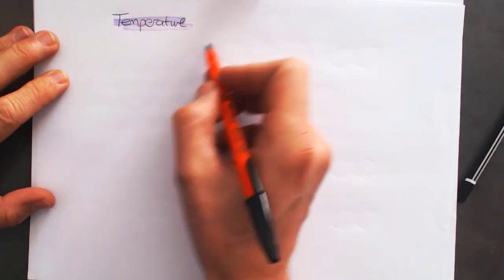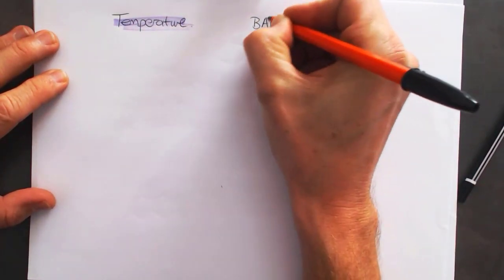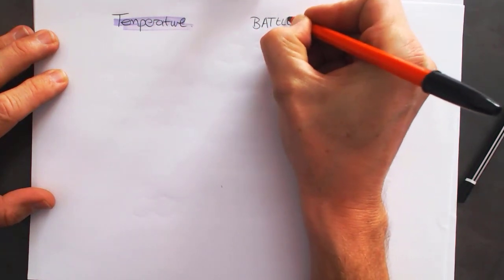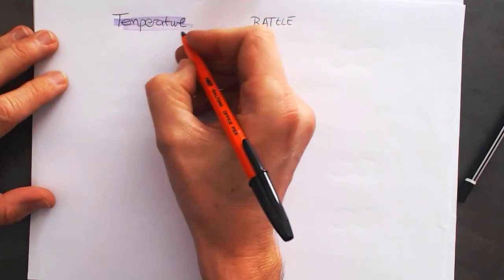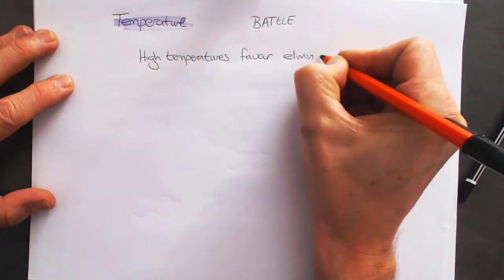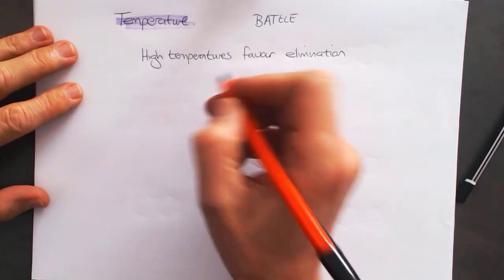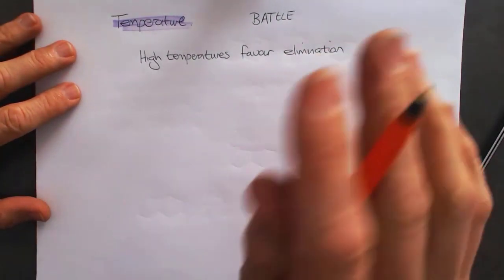The last thing that we need to look at in terms of our acronym, BATTLE, is the T, which is the temperature. And this is really easy. Very, very simplistically, high temperatures lead to elimination. The reason for this is actually just to do with thermodynamics.